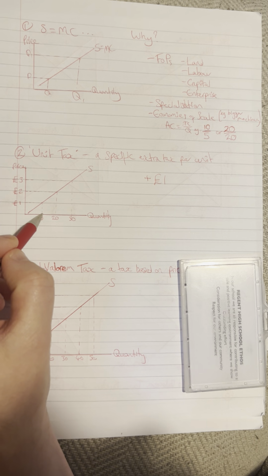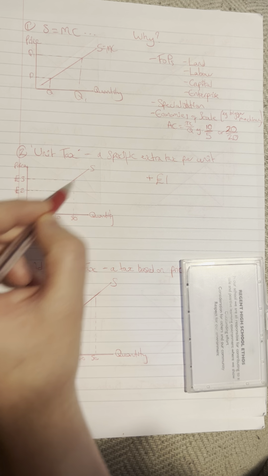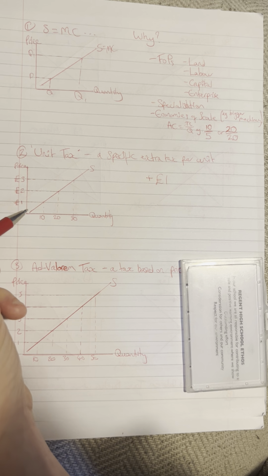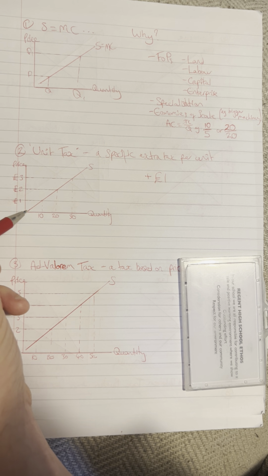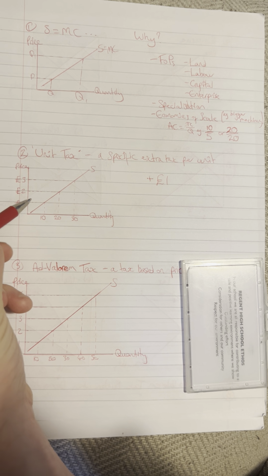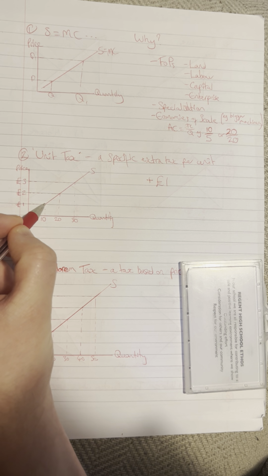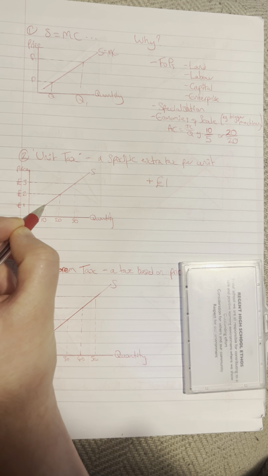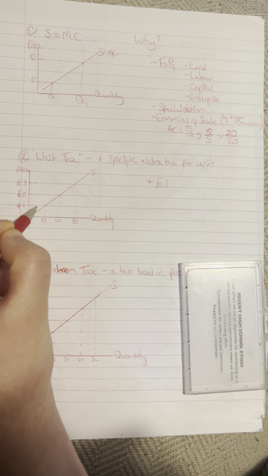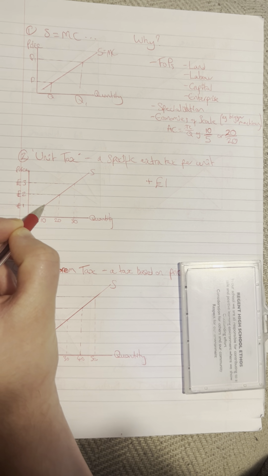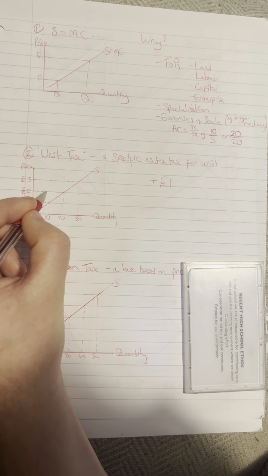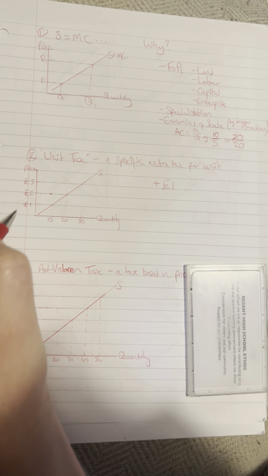Well, what would that mean? That meant that each producer now faces a higher cost. So the person who could produce it for 1 penny is now producing it for £1 and 1 penny. But let's just take these points here. That 10th producer, who couldn't produce at 99p but could produce at £1, now has to produce at £2.